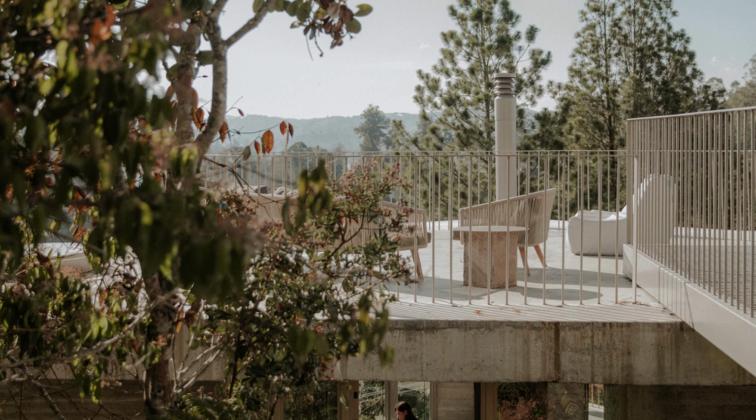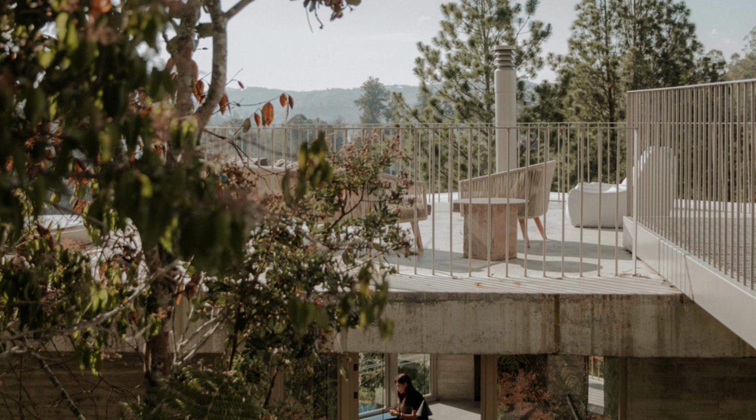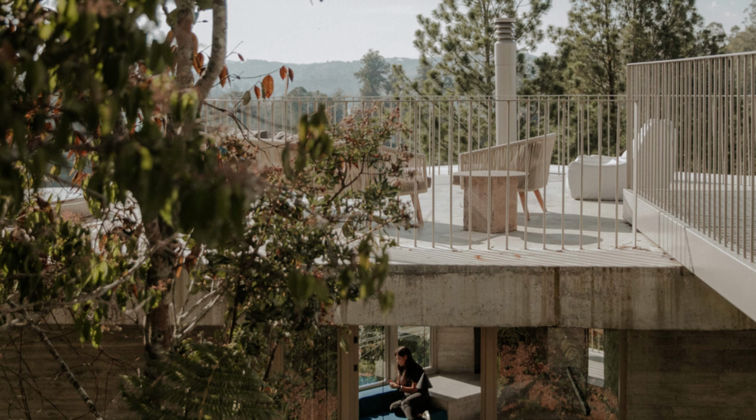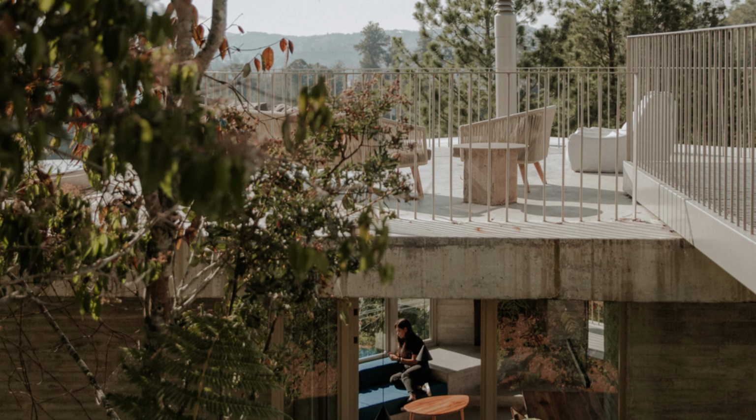Private and quiet areas are sheltered in the lower level, compressed inside an intricate solid mass that opens up to the sloped forest and gardens.